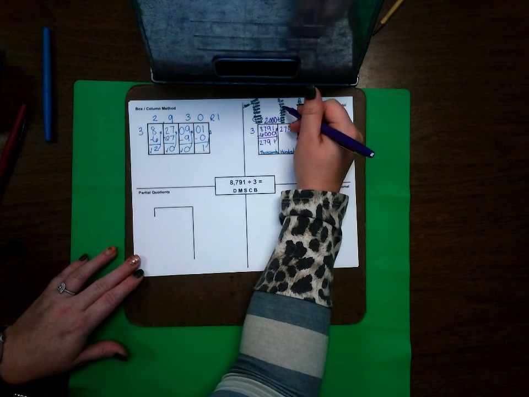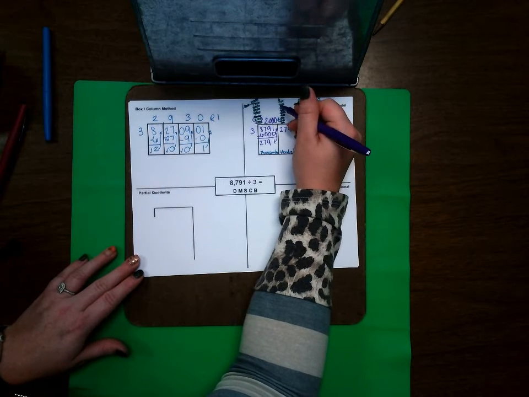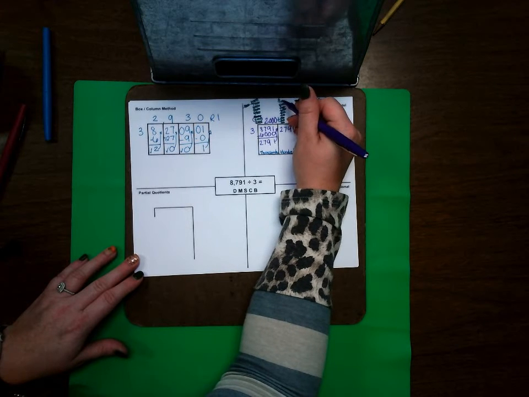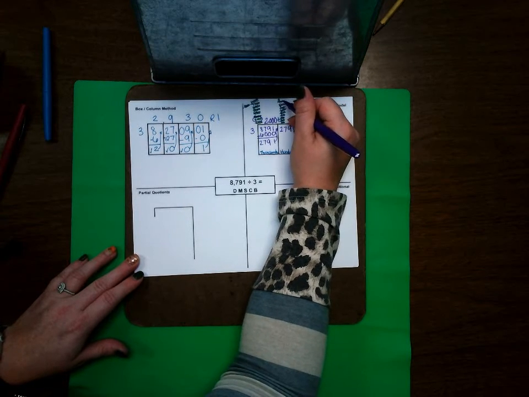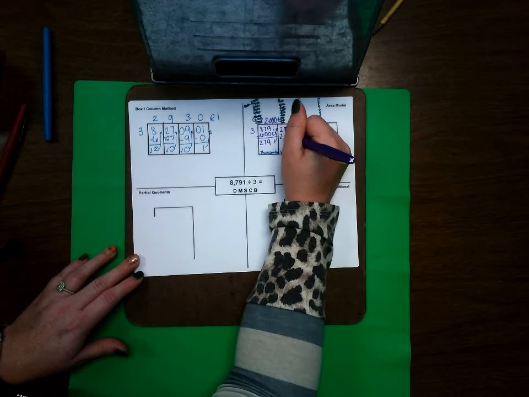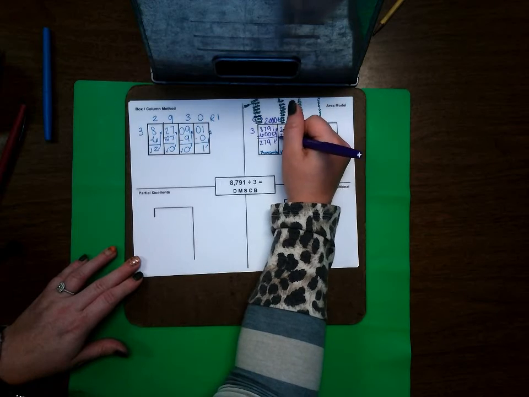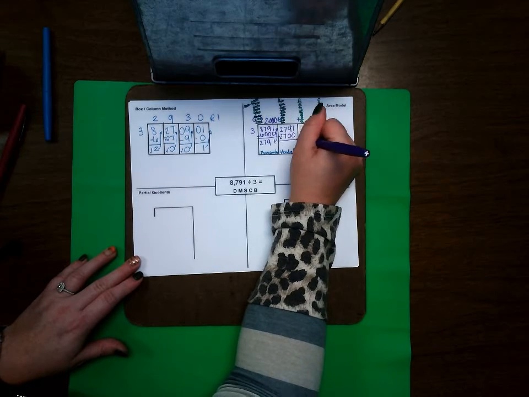3 times 700 is 2,100. We're getting closer. 3 times 800 is 2,400. 3 times 900 is 2,700. That's the closest we can get. And if you get to 9 and you still haven't reached it, that's as high as you can go. So you know it's going to be that one.